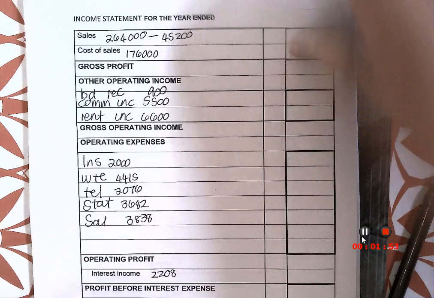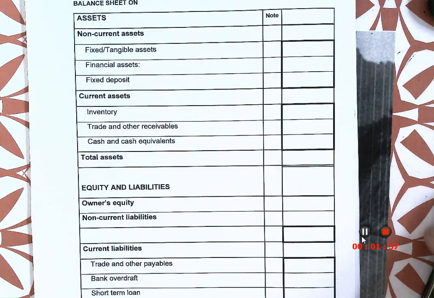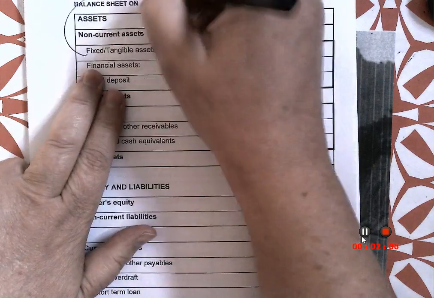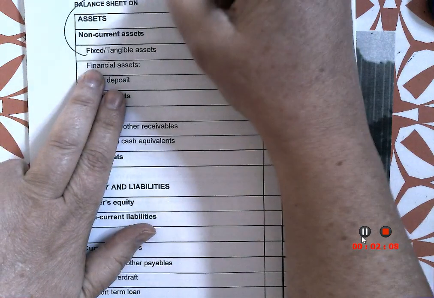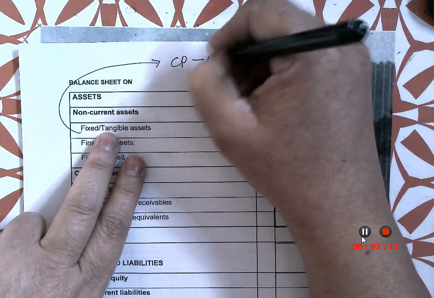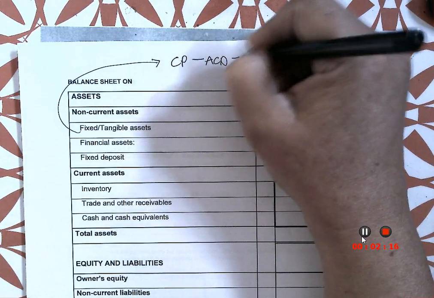So if I look at the balance sheet face, now remember, they didn't ask me note 3, but what do I know in essence? I know that fixed assets is the cost price less the accumulated depreciation.